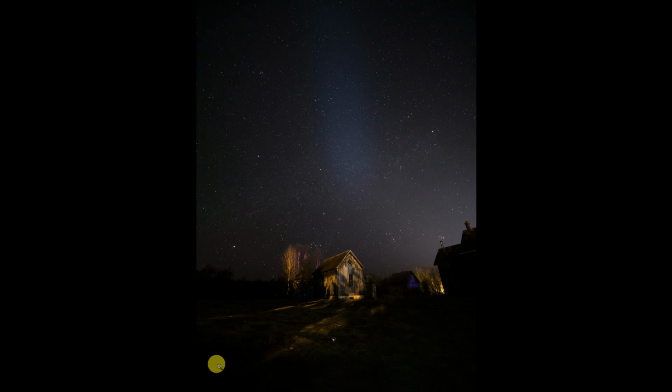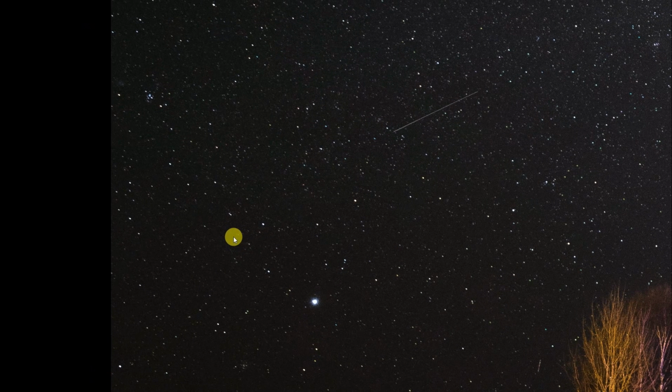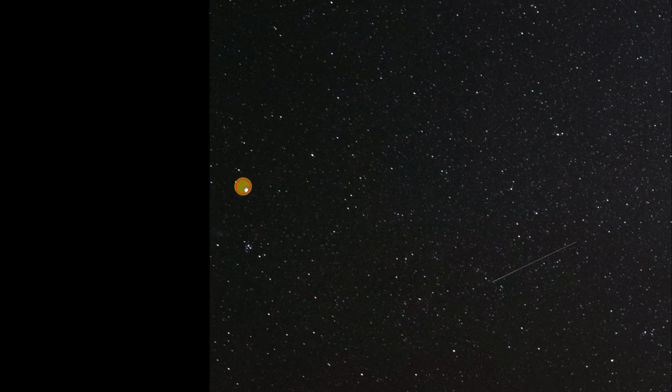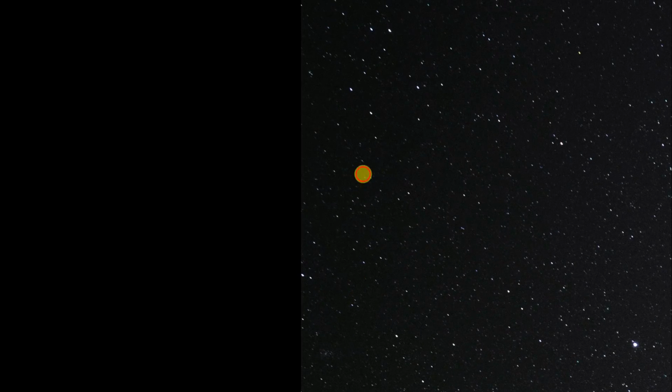Now here's the part you may have been waiting for. We're going to look at the coma performance overall. So this is wide open, and as you can see, star points look nice and crisp. As we look out here towards the edge of the frame, this is really a very impressive result.